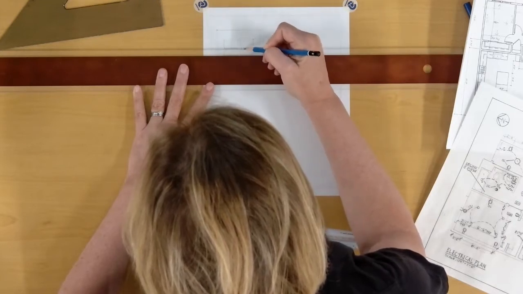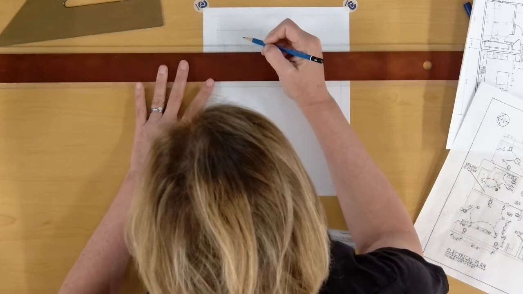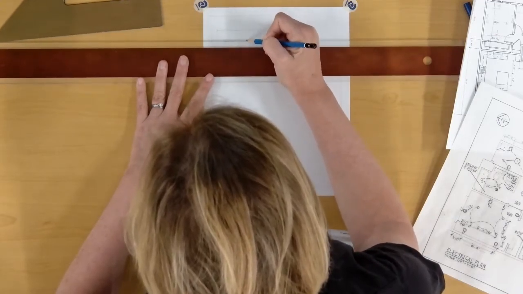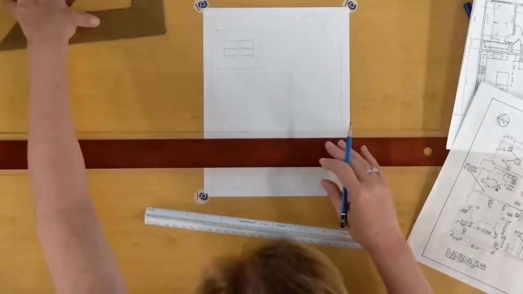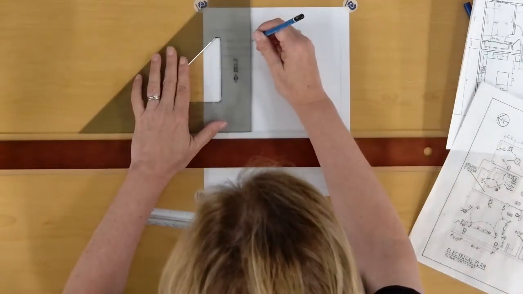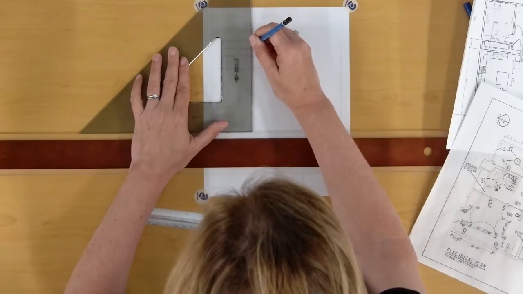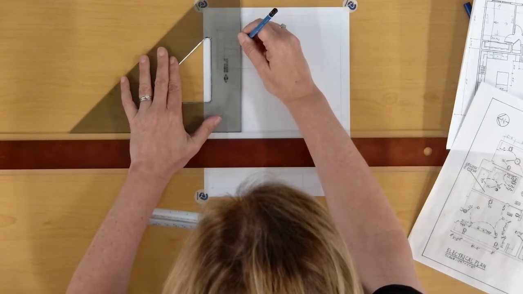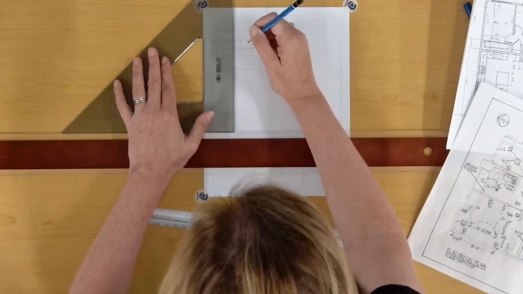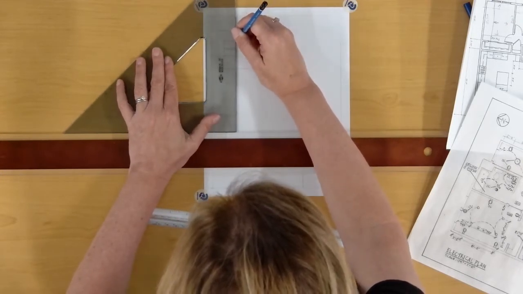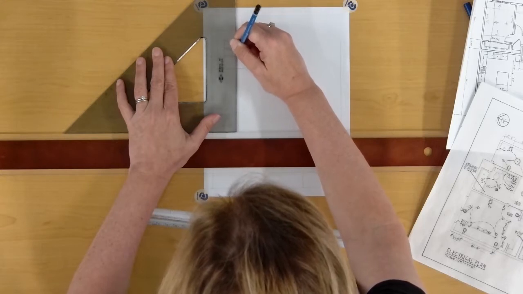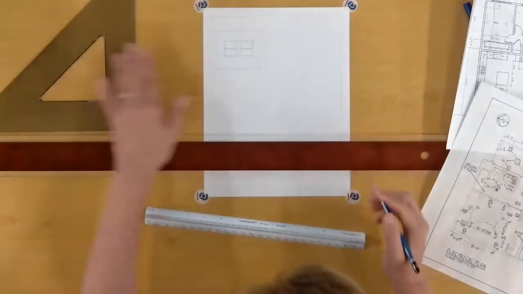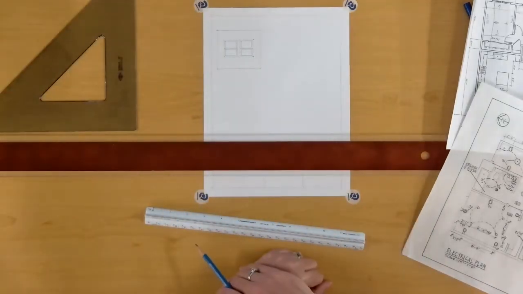You don't have to get super fancy on these windows. Just enough to show that it's a window. So I've got my little windows in there.